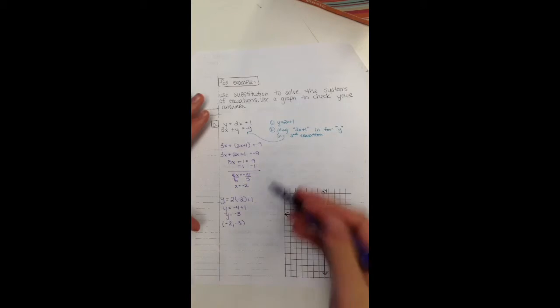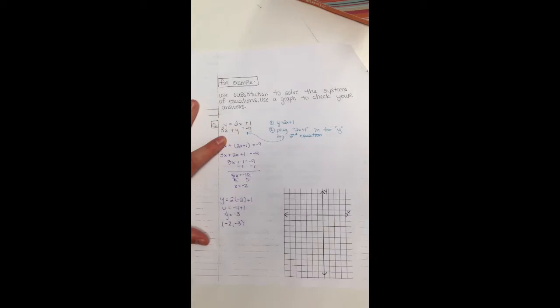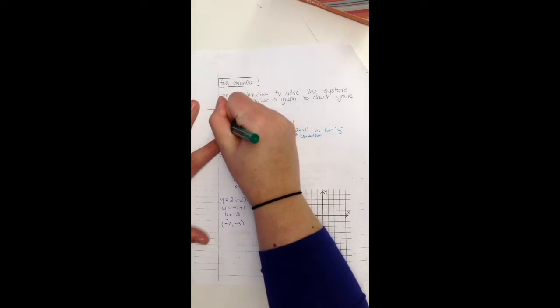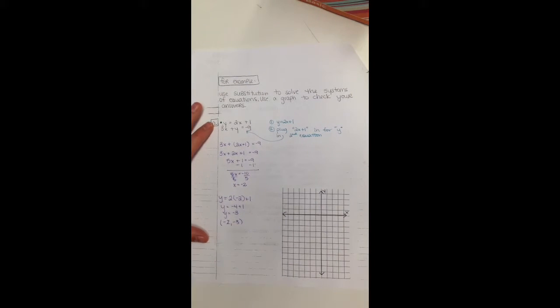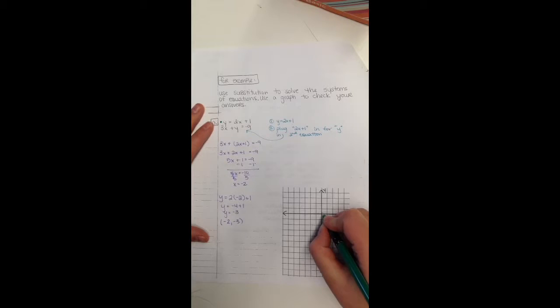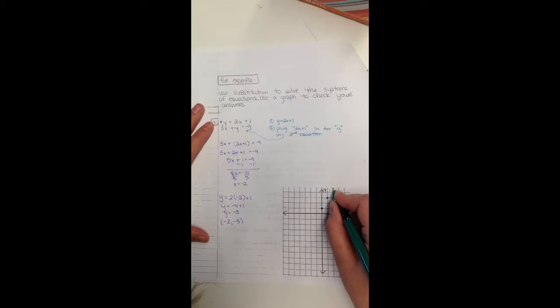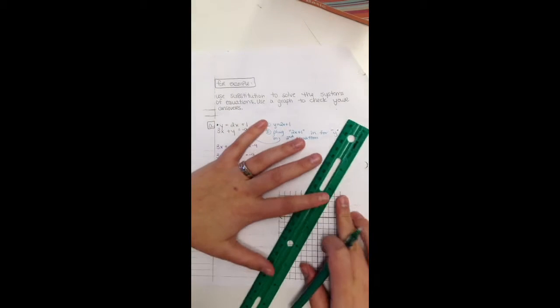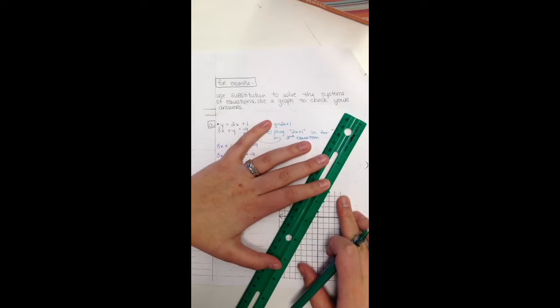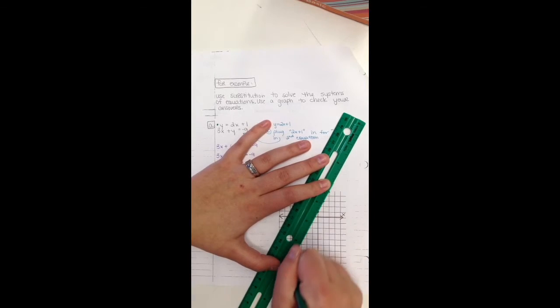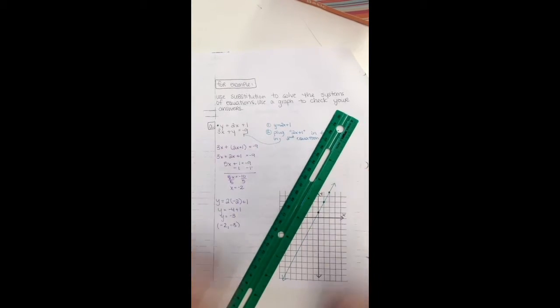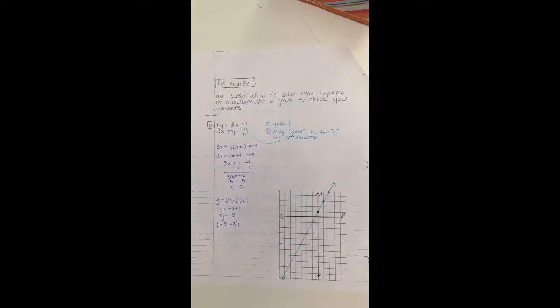All right, so let's go ahead and graph it. The first one I'm going to graph in green. It's already in slope-intercept form, so I can just go ahead and graph it right away. I have a y-intercept at 0, 1, and a slope of 2, which means rise 2, run 1. Go ahead and draw in your line. Now remember, when you're doing these graphs, it's really important to try to be as accurate as possible because you're relying on them being accurate for your solution to be accurate.